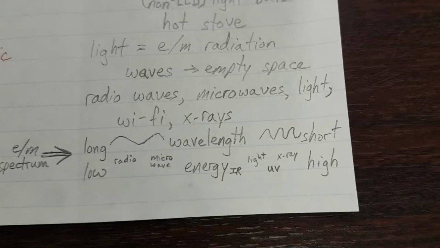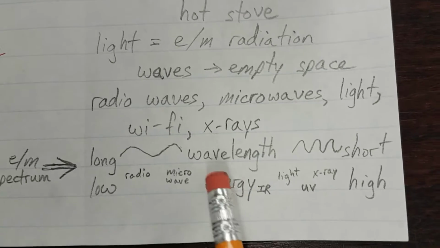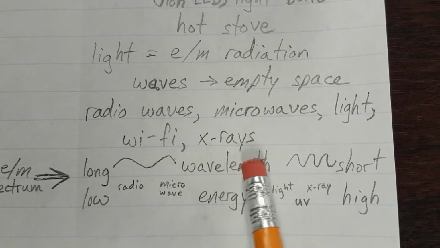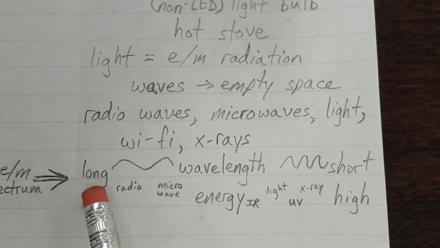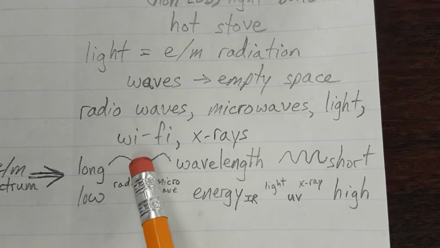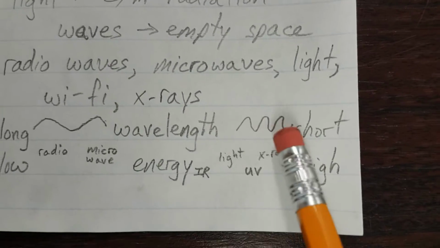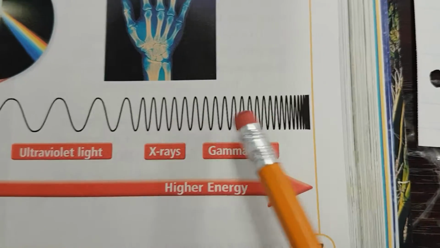Okay, so here's a model of the electromagnetic spectrum that we're going to draw. We're going to take all of this and shrink it down to that. In the middle, we want wavelength. On the right, we put short, and on the left, we put long. We draw a long wavelength example where it's all nice and spread out. We draw a short wavelength example where they're all squished together.